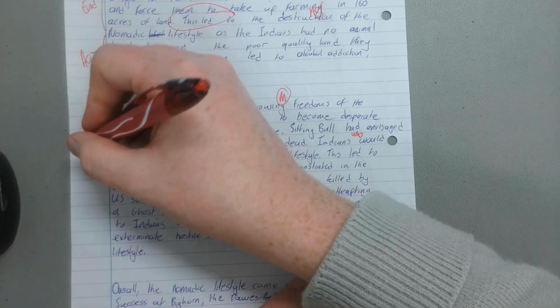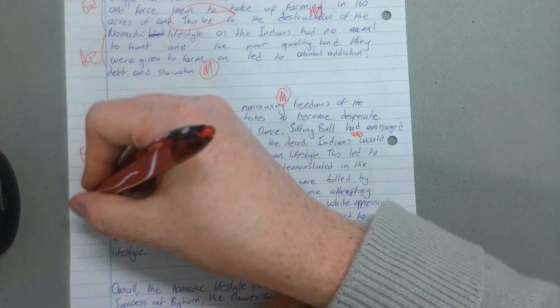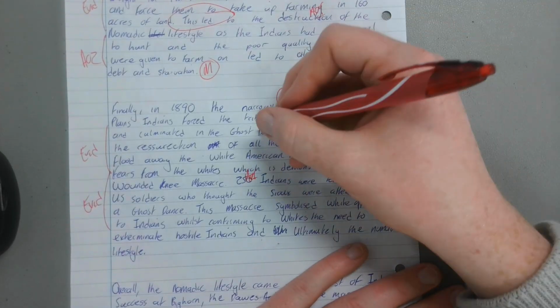So again, here's my first bit of evidence. Here's my second piece of evidence. You'll notice that I've got loads of precise facts in it.